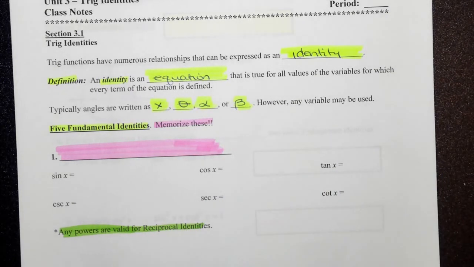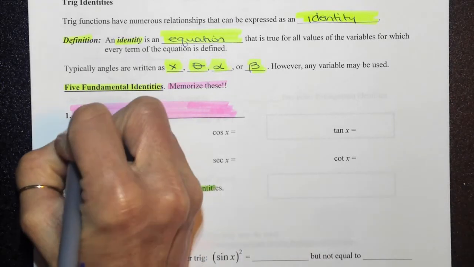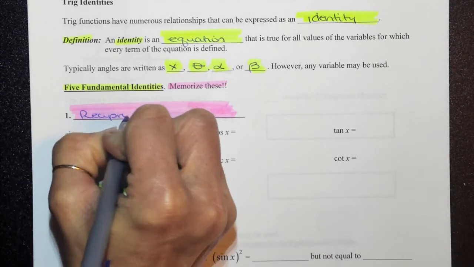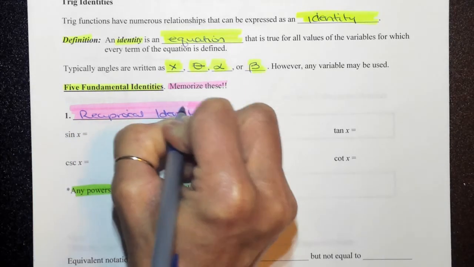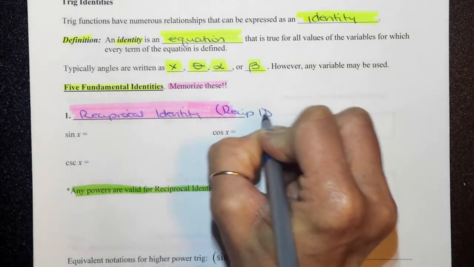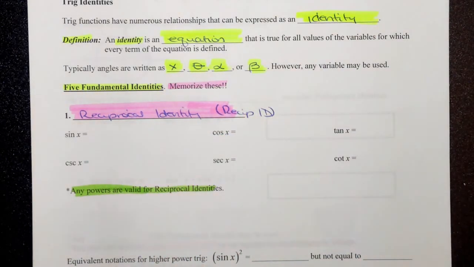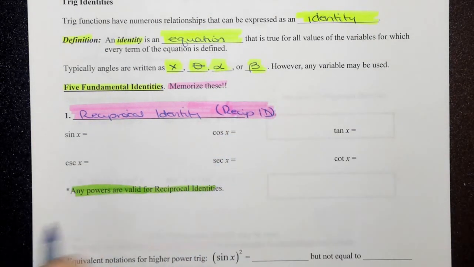So we've gone through multiple identities, and it's important that you memorize these because we're going to need these as we go through to verify these trig identities. So we talked about the reciprocal identity, which you can write shorter as the recip ID. Okay, and basically what we did was we talked about which functions were reciprocals of which.